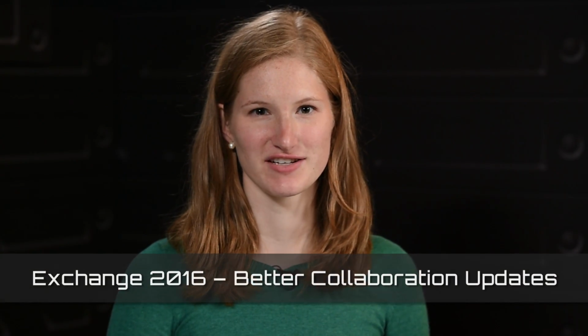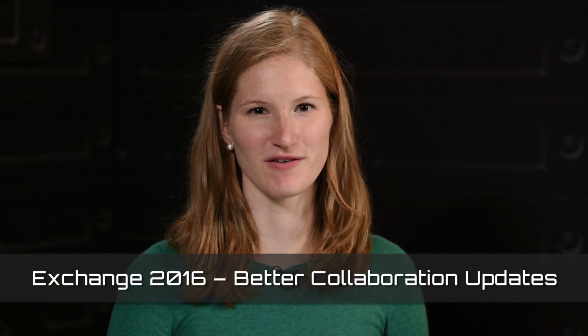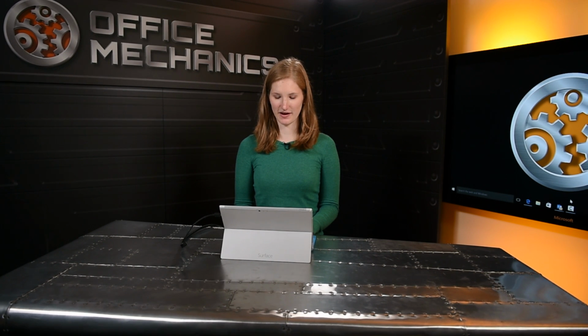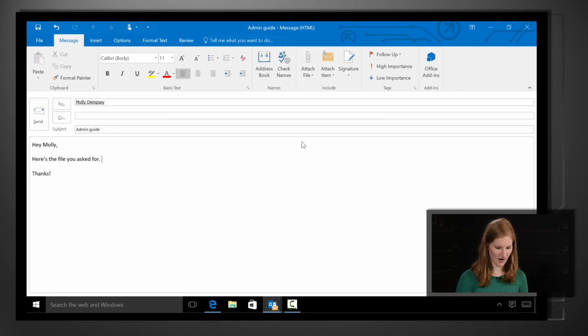We're bringing Exchange together with SharePoint to provide an intuitive option for sharing files and to automatically grant file access to your recipients. This works whether you're storing documents on premises or in Office 365. Here I have an email in Outlook that I've already started.